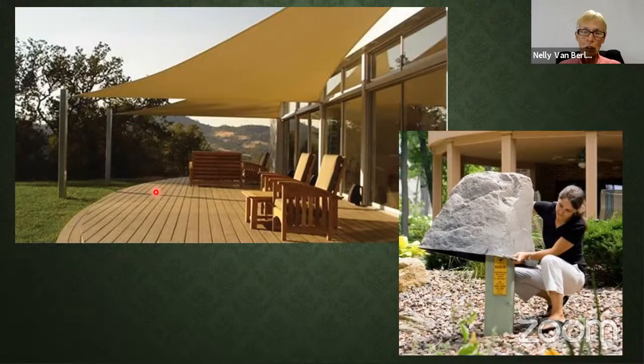Or it also makes a great well cover if you've got a drilled well. So those are available online, much cheaper in the States. If you overwinter in the States, bring one back with you.